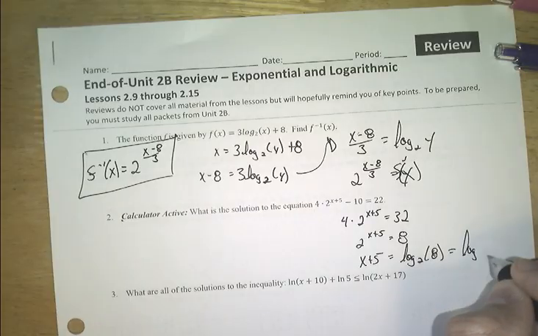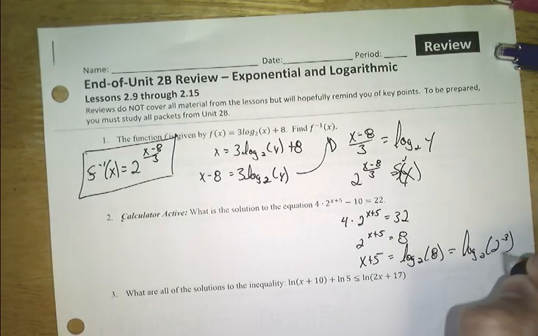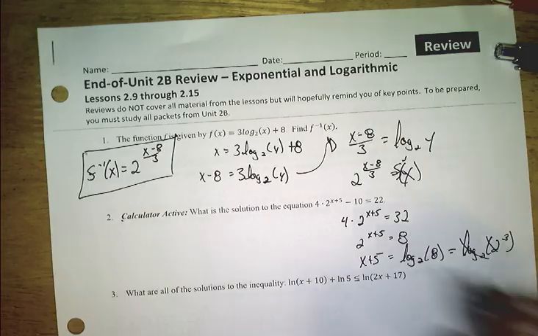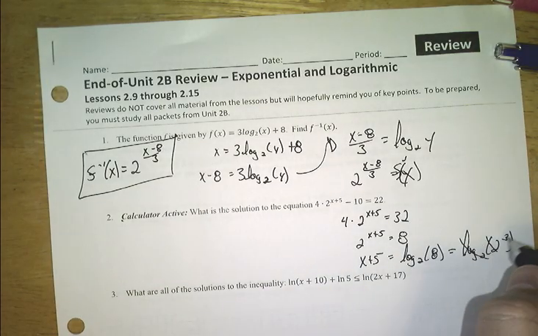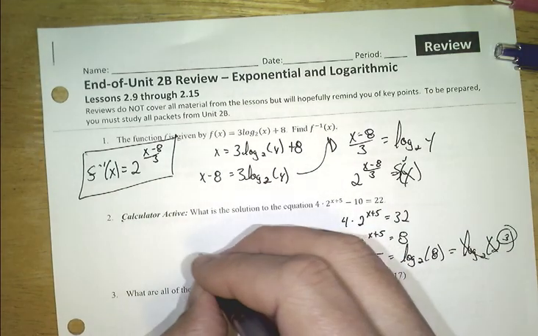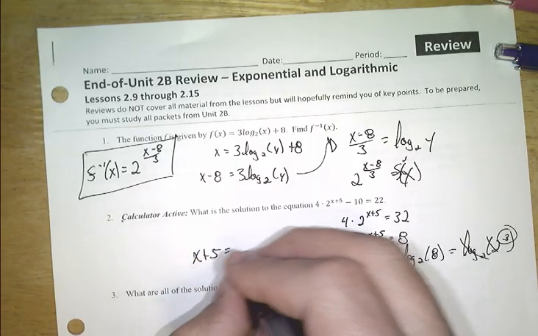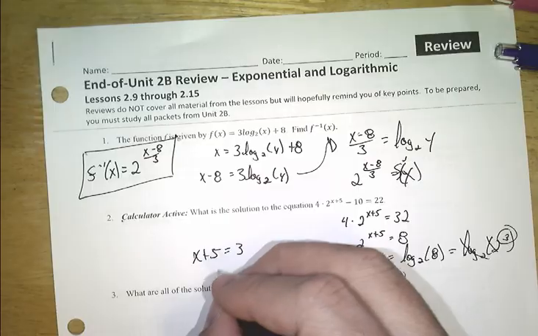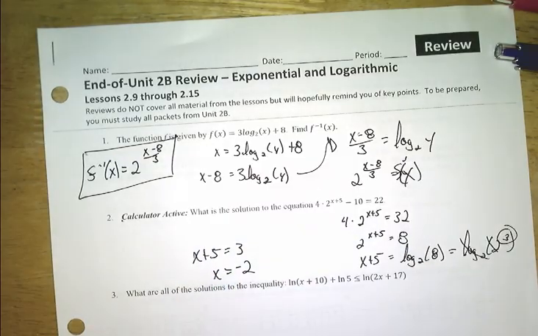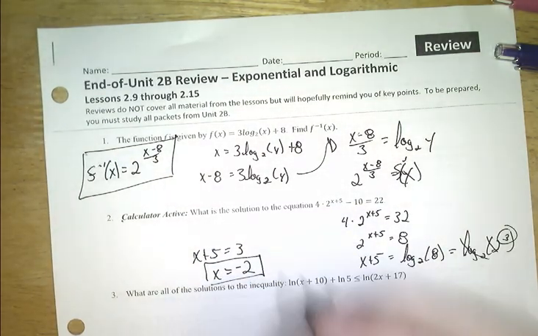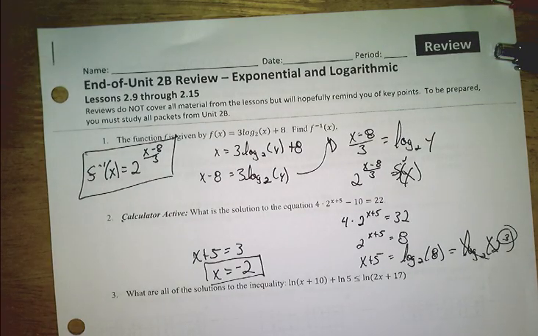So this would be log base 2 of 2 to the third. Log base 2 cancels out base 2, and so you end up with 3. X plus 5 equals 3. Subtract 5 from both sides. X equals negative 2. There we go.